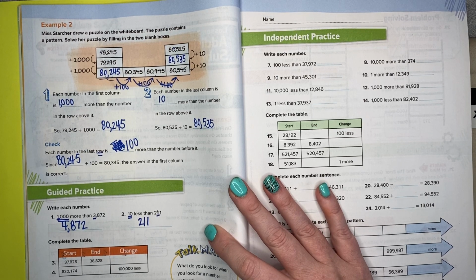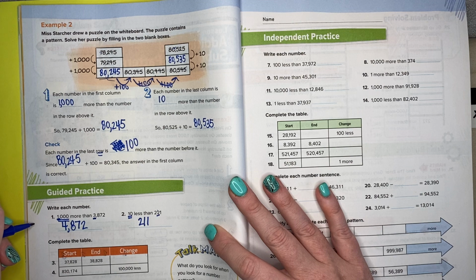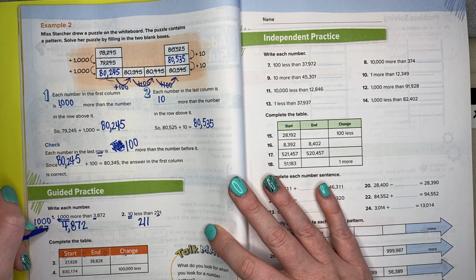Okay. Another way I could do this is, for example, on number 1, I could say 1,000 more than. If I have more than, that tells me I need to add. I said 100. I meant 1,000. Guys, I can't get my act together this morning. 1,000 more than, so add 3,872.